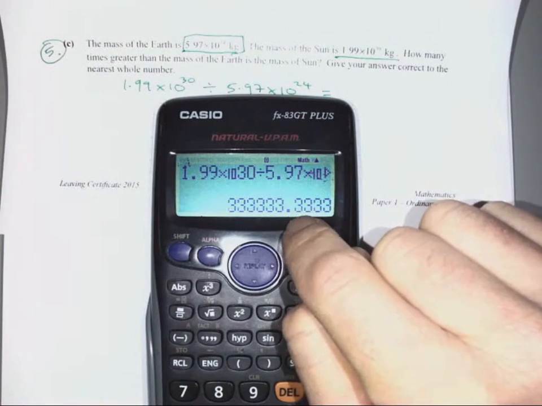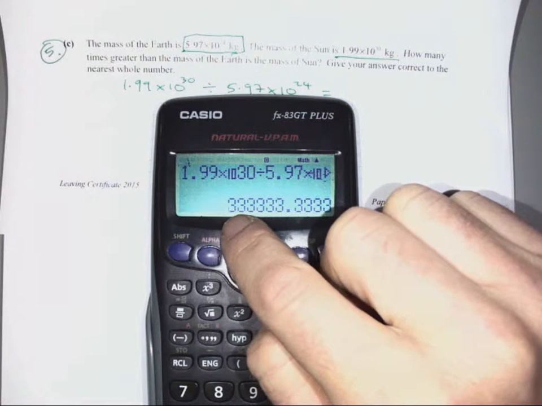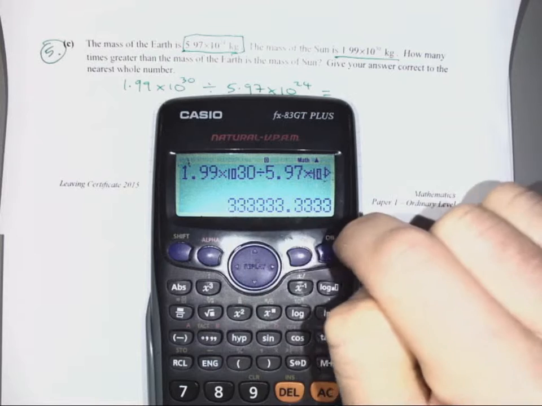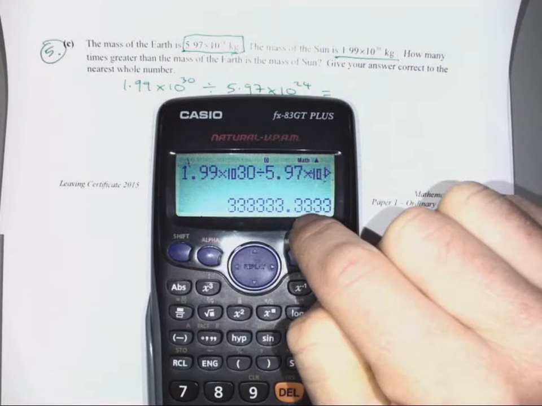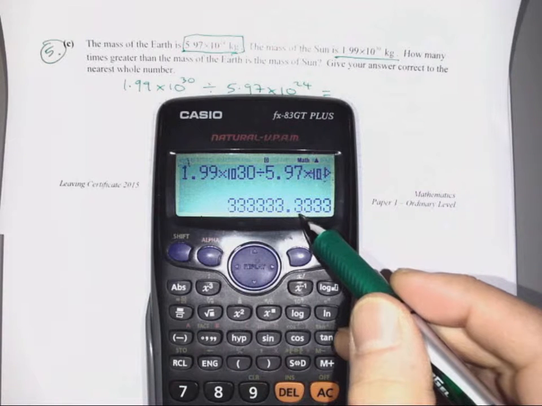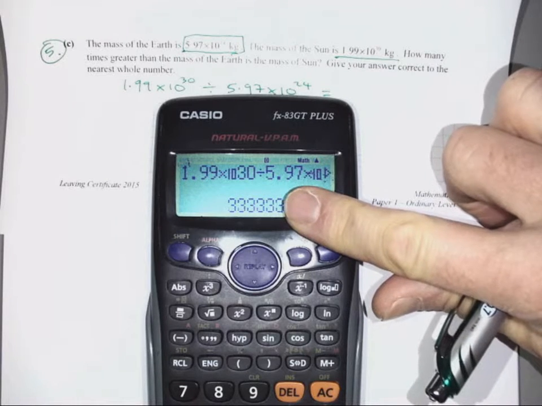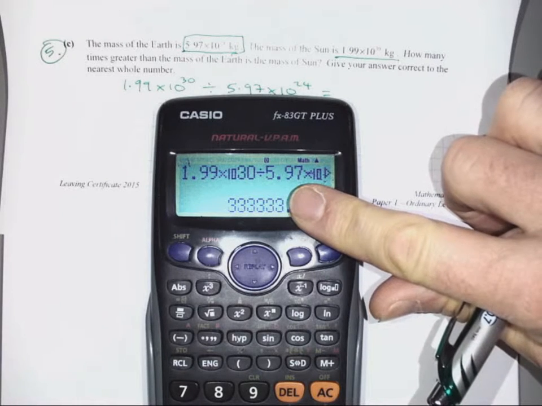Well, the nearest whole number here is not going to be 3, 3, 3, 3, 3, 4. It's going to be all the 3's, because the first 3 in the first decimal place is less than 5. So our answer is going to be 333,333.